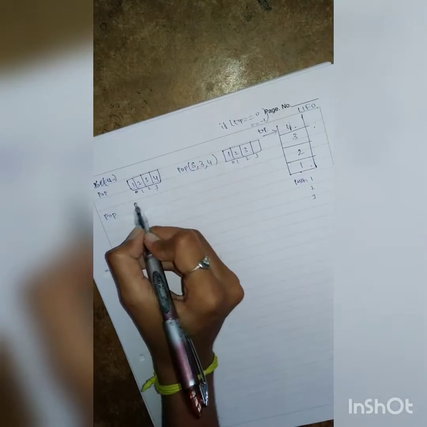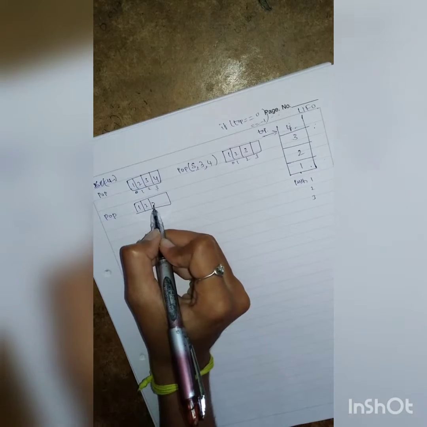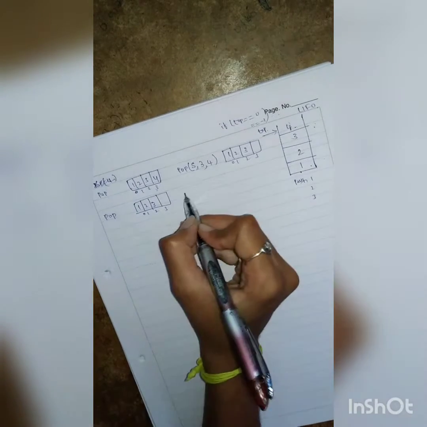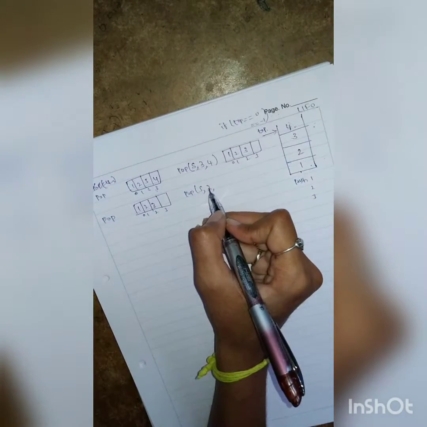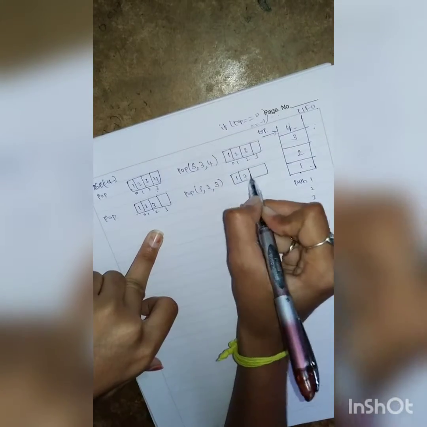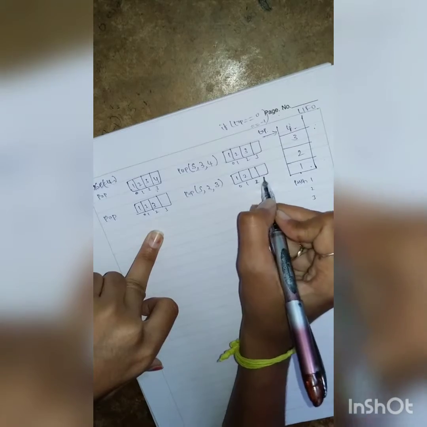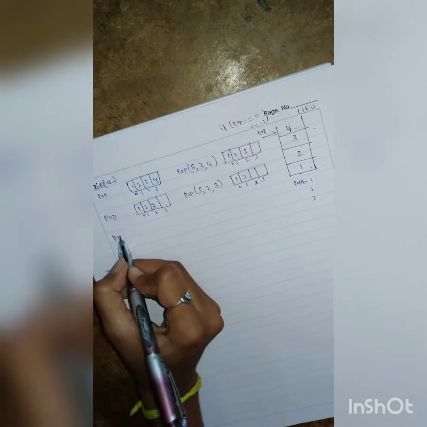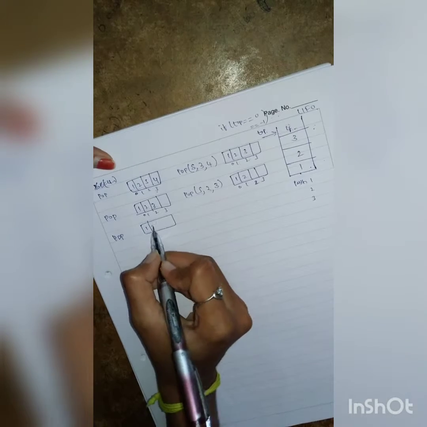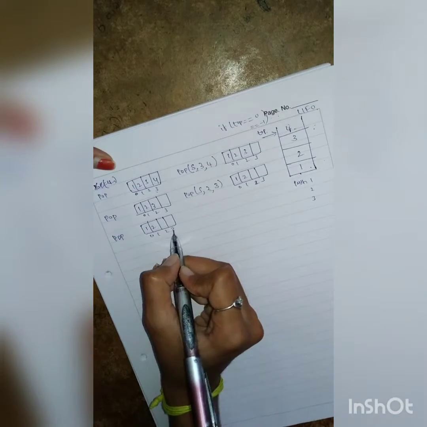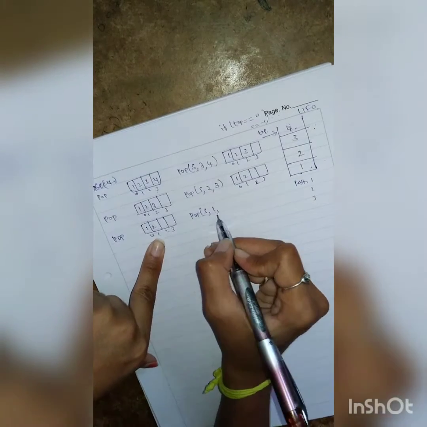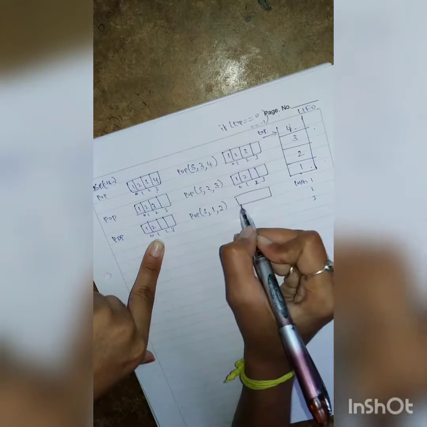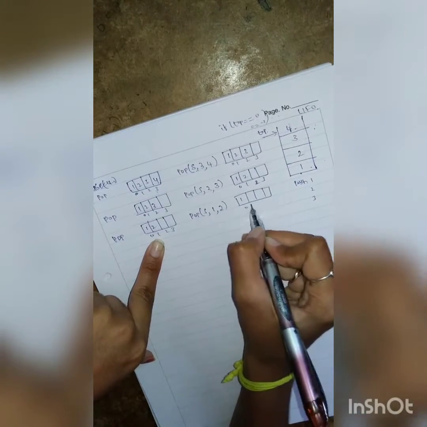Again pop. The stack before the operation looks like this. Now pop is here, index 2 and element 3. Now the stack after the operation looks like this. Now again pop. The stack before the operation looked like this. Pop of S, you have to remove the first index element, element 2. The stack after the operation looks like this.